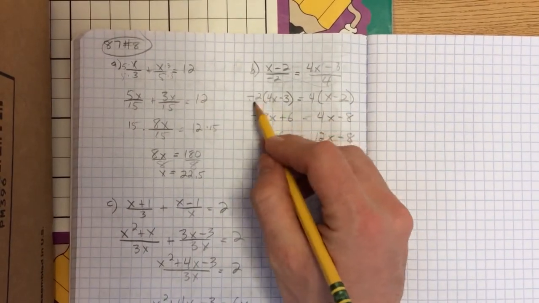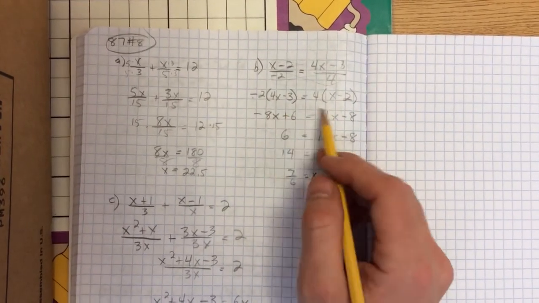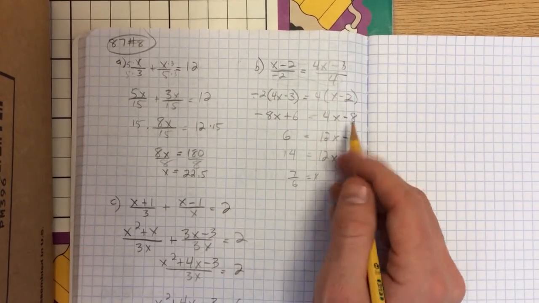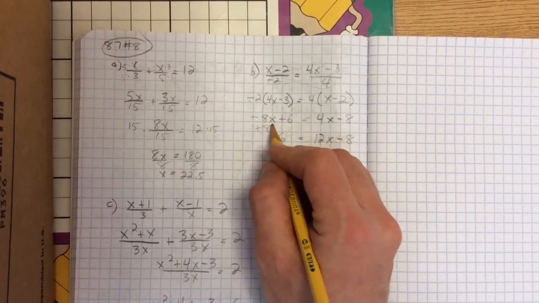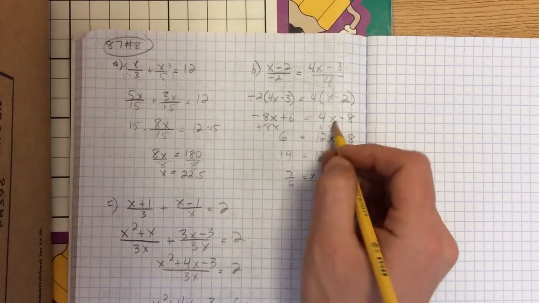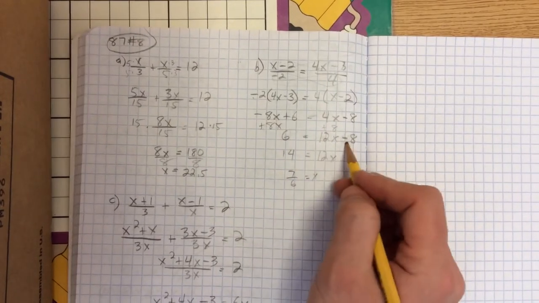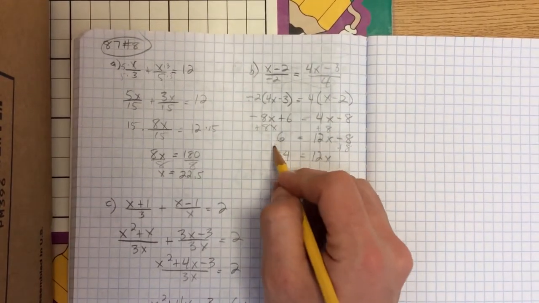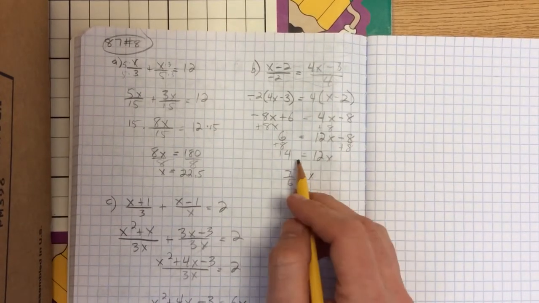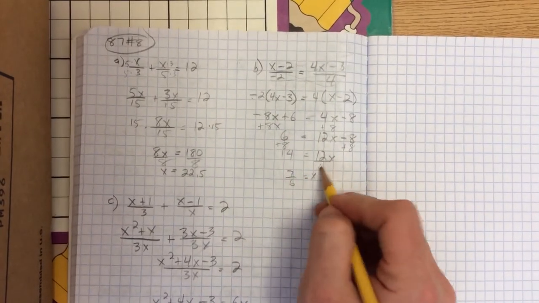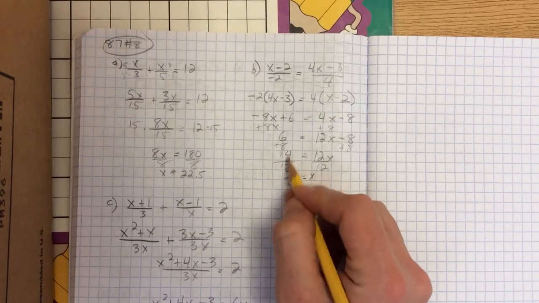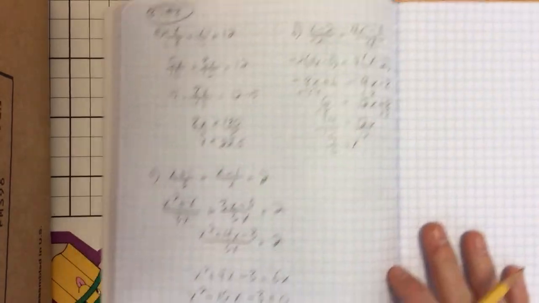Okay, so you distribute the negative 2, and you get negative 8x plus 6. You distribute the 4, and you get 4x minus 8. I'm going to add 8x to both sides here, and I'm going to get 12x minus 8 equals 6. I'm going to add 8, and I'm going to get the 12x is equal to 14. Finally, divide by 12, and if you simplify this fraction, you get x is 7/6.